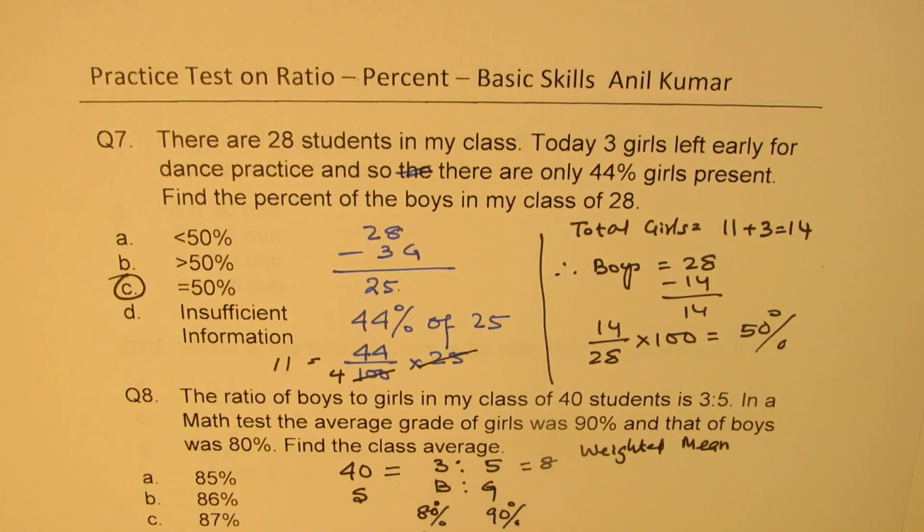So what we get here is 15 boys and 25 girls. So that becomes the set. So there are 15 boys and 25 girls in a class of 40. Average of boys is 80, average of girls is 90. So now we can get the mean.